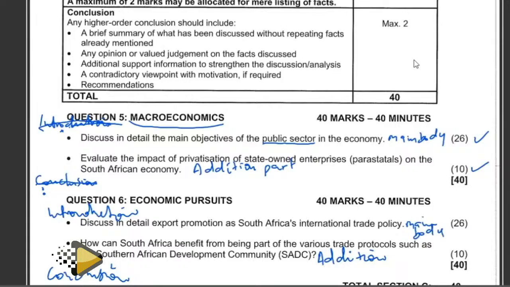So now, if we check our South African international policy, we have to take into account some reasons as well as methods, and then the disadvantages of that. Okay, right, grade 12. So now, here, the reasons for international trade.